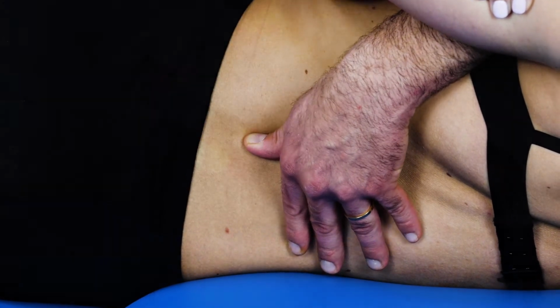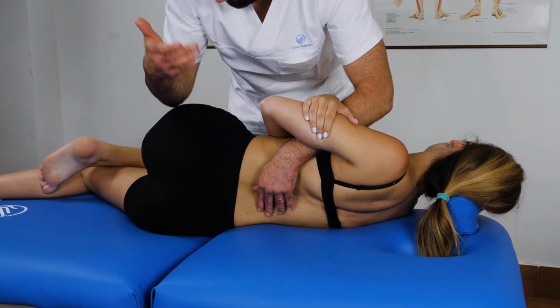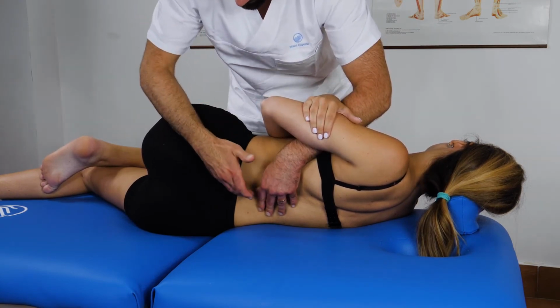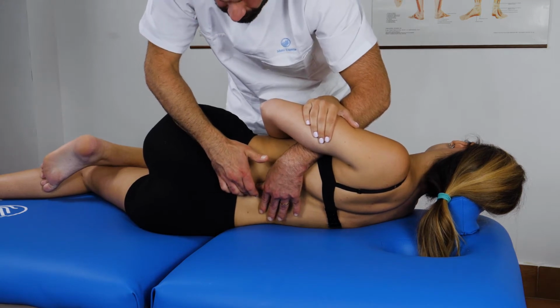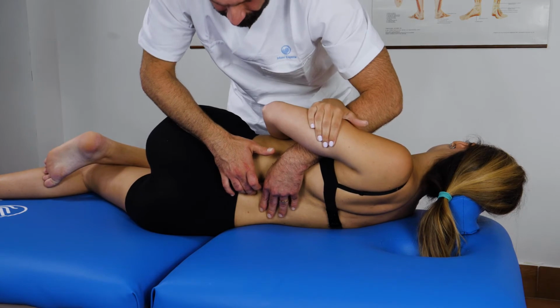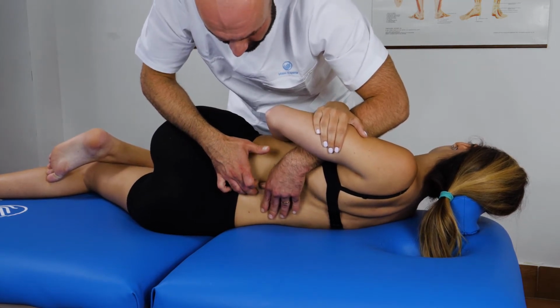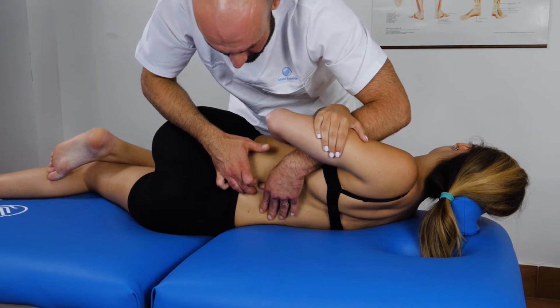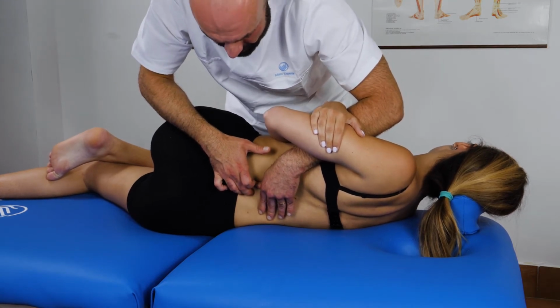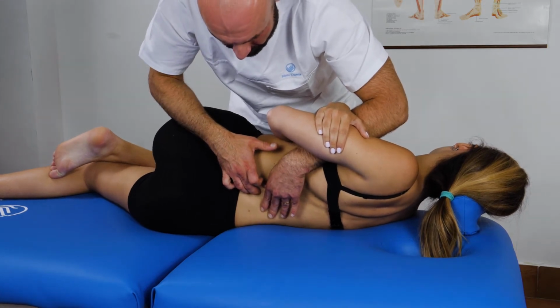Of course, we must help ourselves with our elbow and with the weight of the body. There is a drop, that's how it's called. It's called a drop and a rotation, so that we can use our weight in order to perform a rotation of the spinous process. This can be done on all the lumbar vertebrae. Once we locate the lumbar tract, we can move on all the vertebrae that make it.